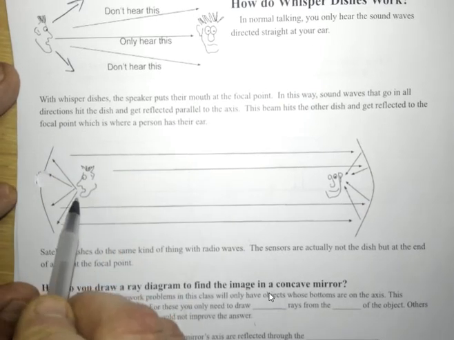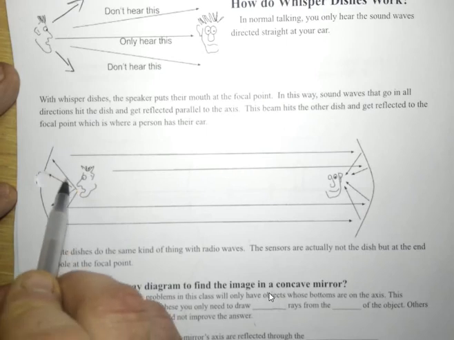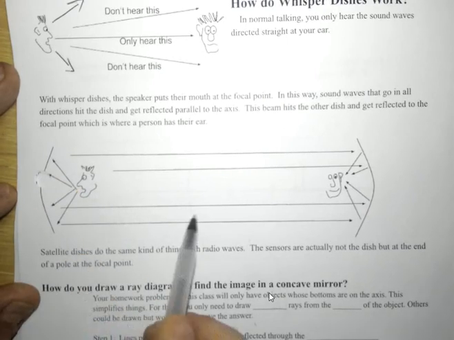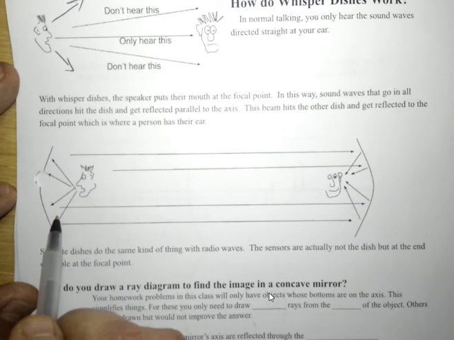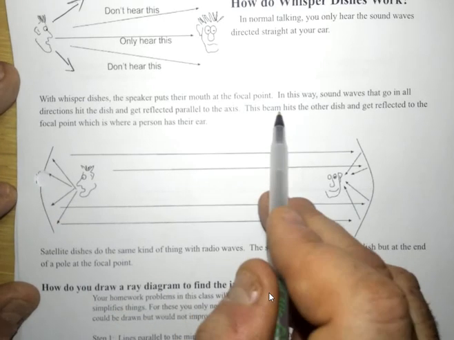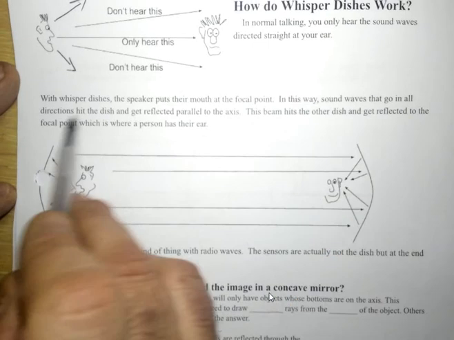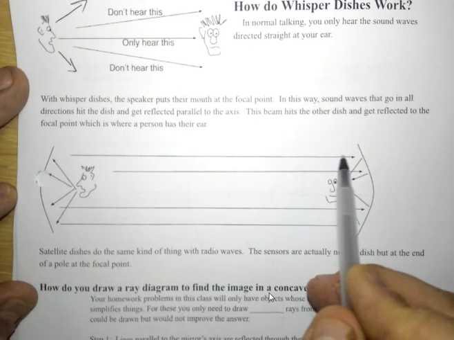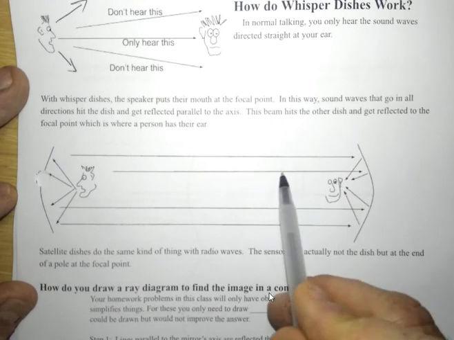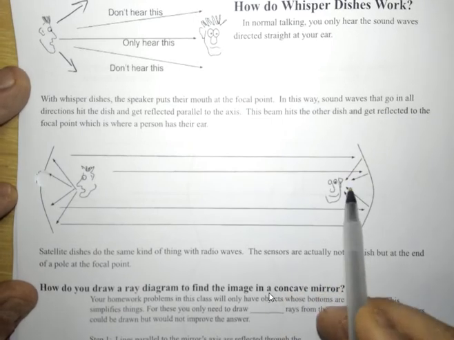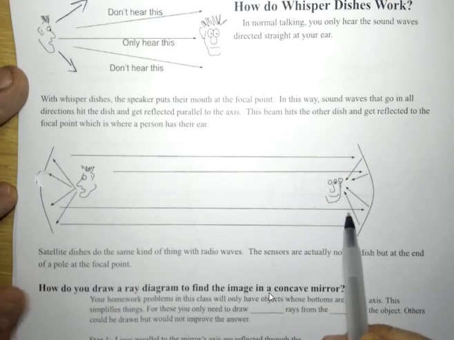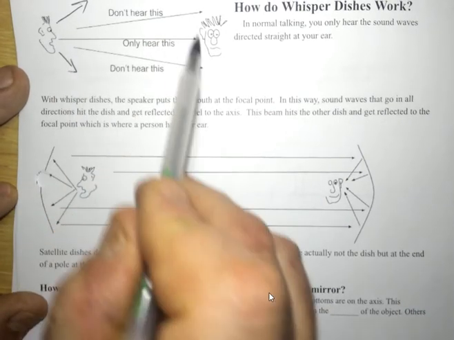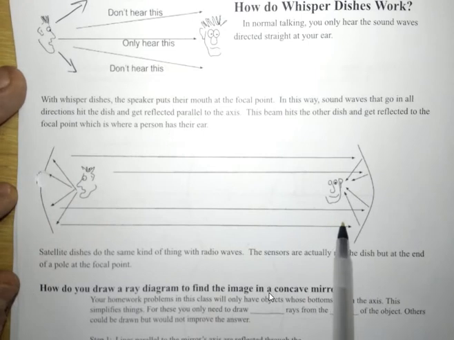So here's a speaker. Ones go up, go parallel. This way, parallel. Down here, parallel. They all end up going parallel off the dish. This beam hits the other dish and gets reflected to the focal point where the person has their ear. So this parallel line reflects to their ear. This parallel line reflects to their ear, etc., etc. So instead of hearing just one sound wave, you end up hearing 4, or however many you draw in there.